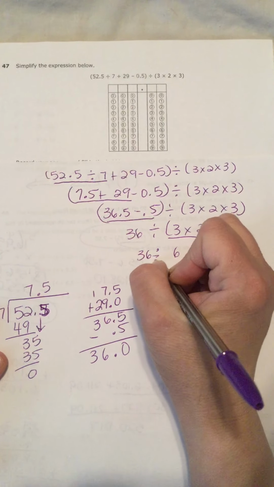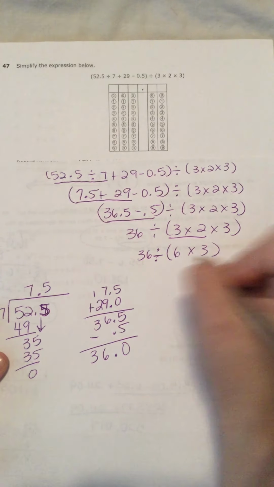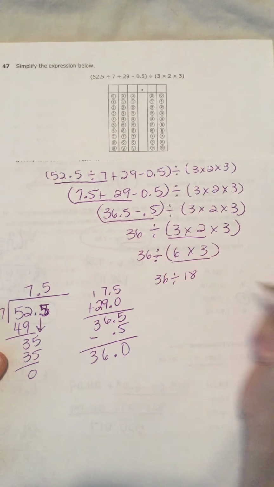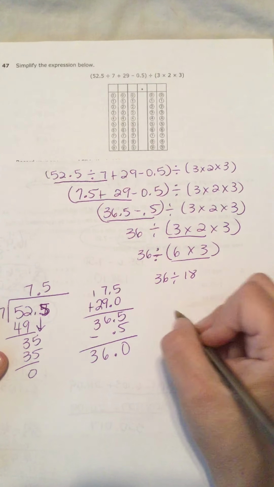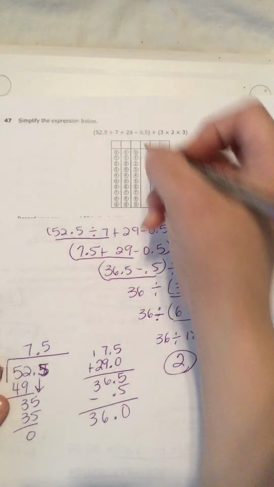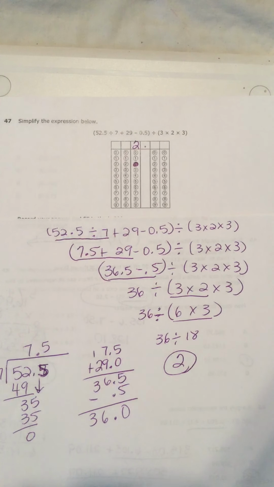36 divided by parentheses 6 times 3. 6 times 3 is 18. So now 36 divided by 18. 18 will go into 36 2 times. So your answer should have been the whole number 2.